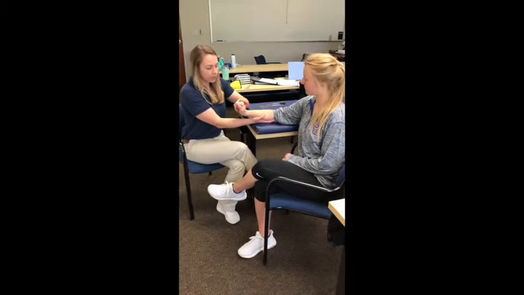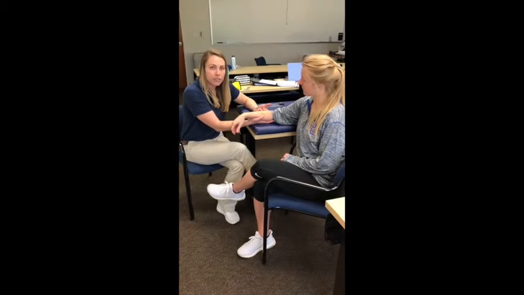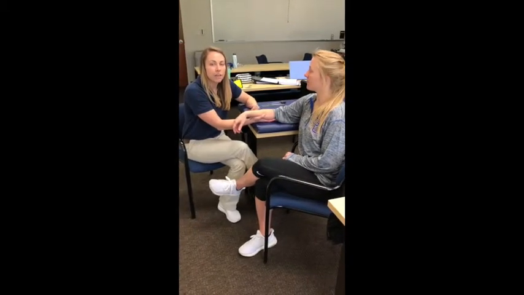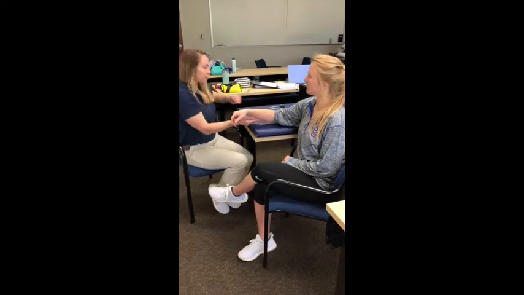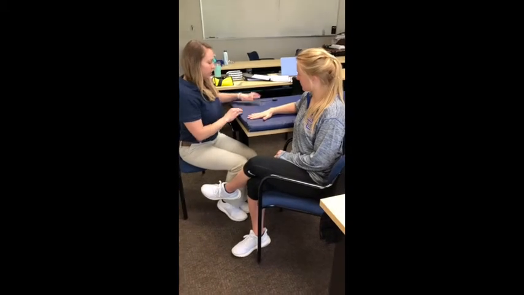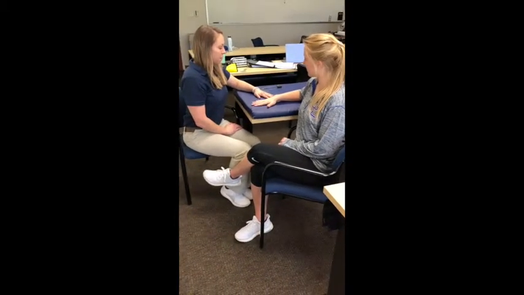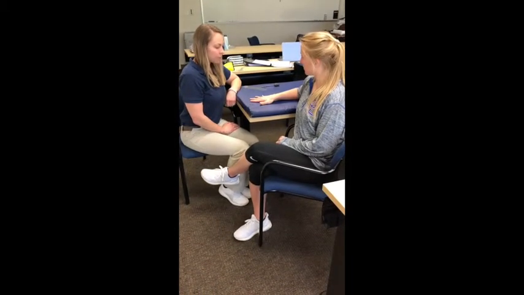Go ahead. Ready, 3, 2, 1, push. All right, so Charles broke against max resistance, so he would be a 4 out of 5 manual muscle test for right wrist extension. Now I want you to put your hand all the way on the table, good. And the first thing I want you to do is turn your wrist towards your pinky as far as you can do that. Good, and relax.